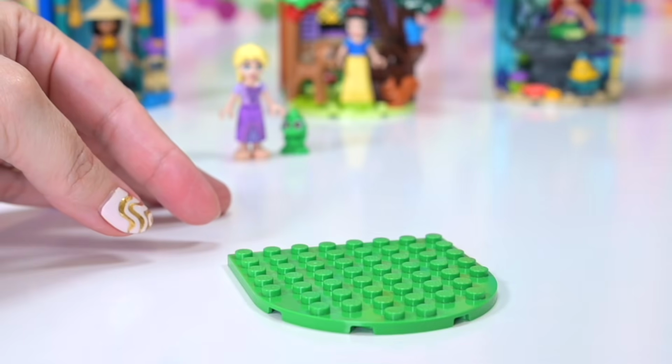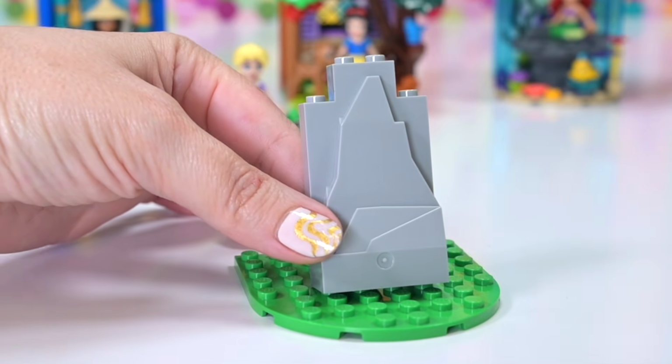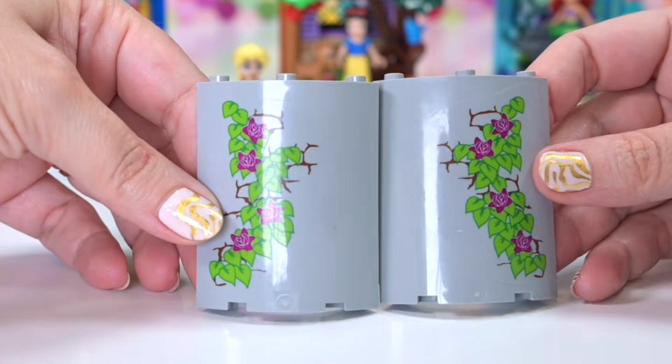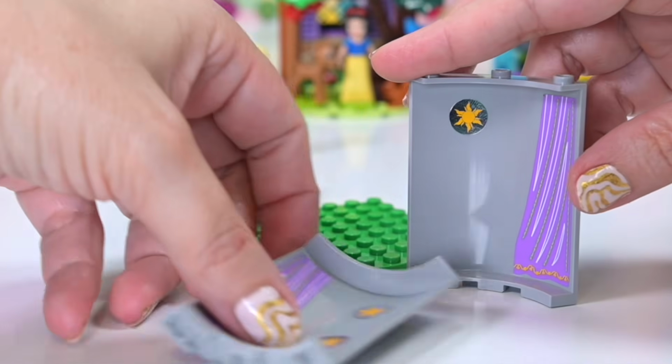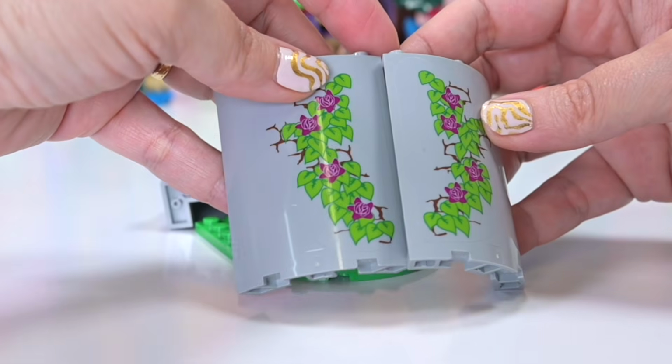Okay, so this is going to be the base for the tower, and we're going to put it into like a little bit of a rocky crag down the bottom. And I'm actually just finding all these fantastic pieces with stickers on them for like, these are all Rapunzel towers from the past.